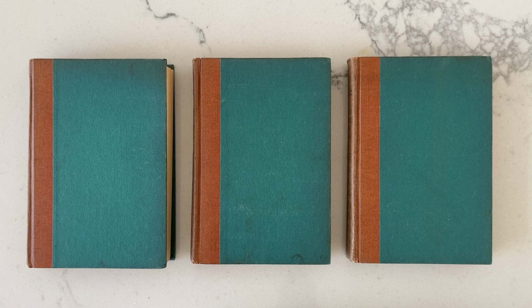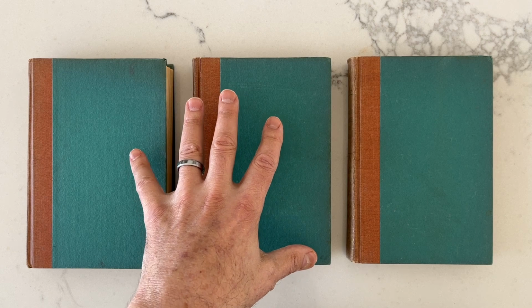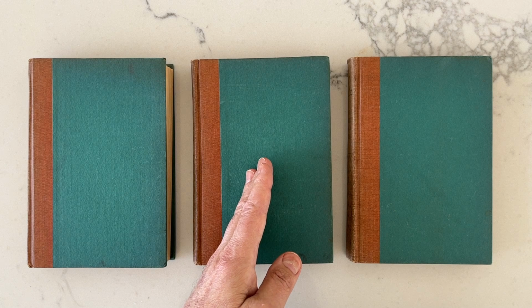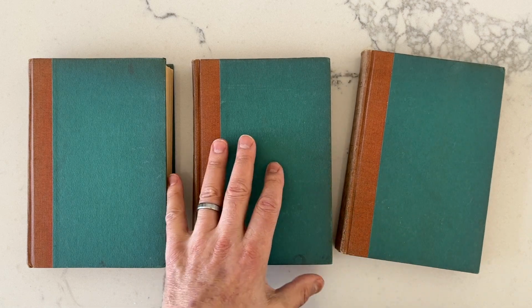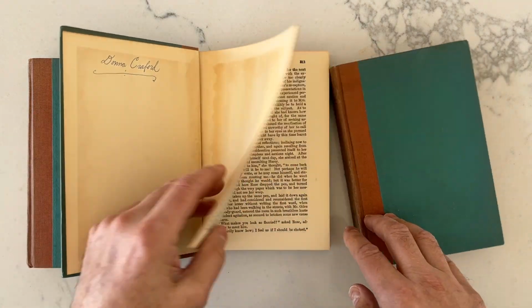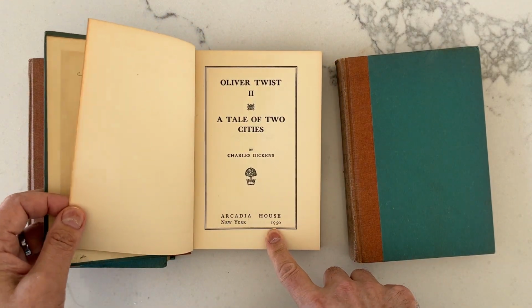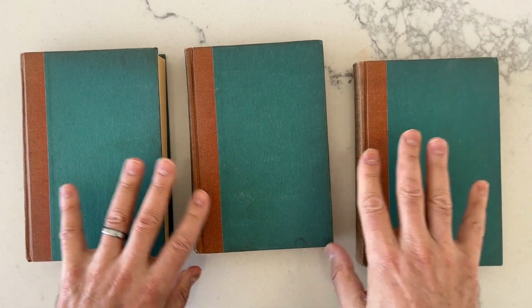Anyway, I never read this volume. So I read A Tale of Two Cities, but I didn't read it in this volume or in this set. And as I say, for the 3rd time, I haven't read Oliver Twist. So here they are. This is Oliver Twist, split into 2 parts, and A Tale of Two Cities, split into 2 parts, published in the 50s by, I think it's Arcadia House in New York. There we have it.